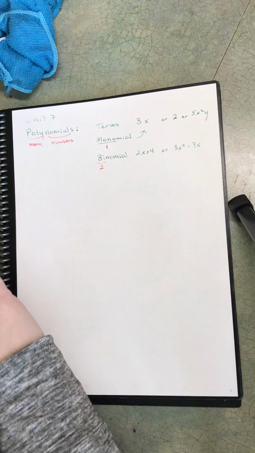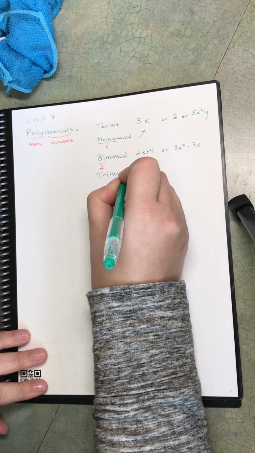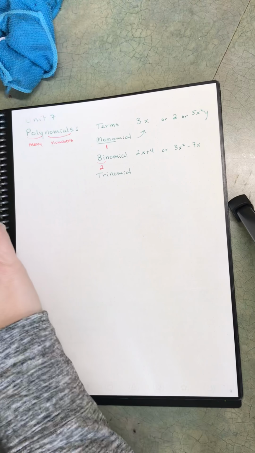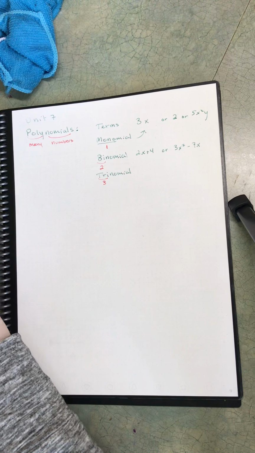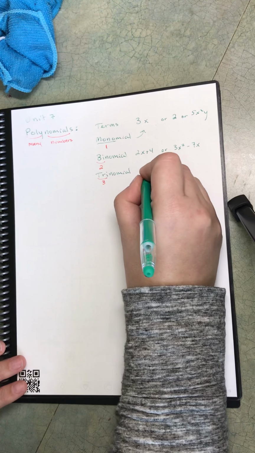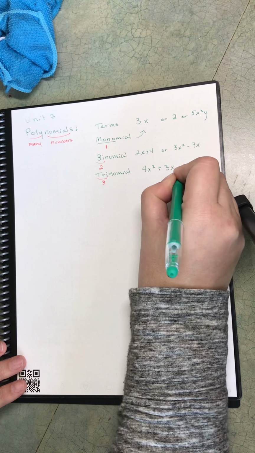And then we have trinomials. Trinomial, like a tricycle, has 3 parts. So this would be like 4x squared plus 3x plus 7.